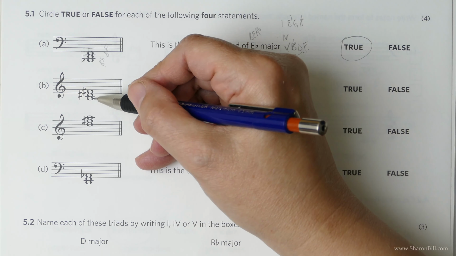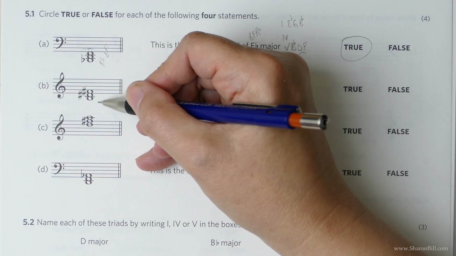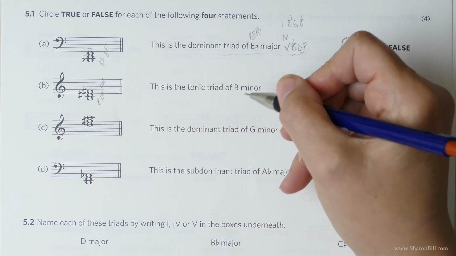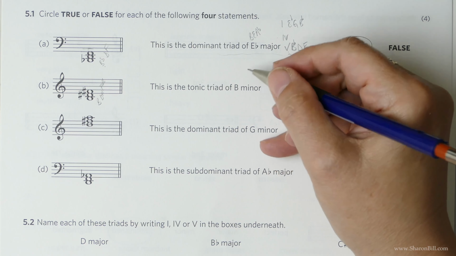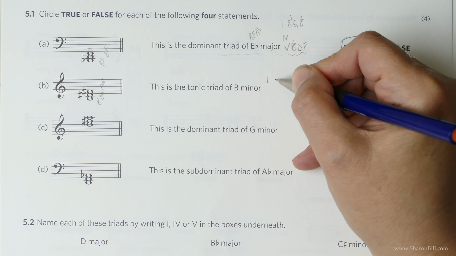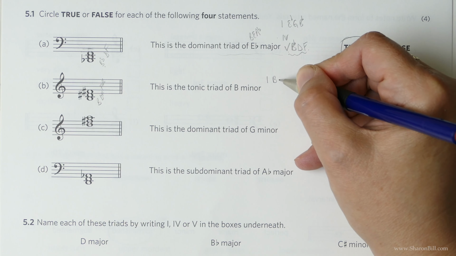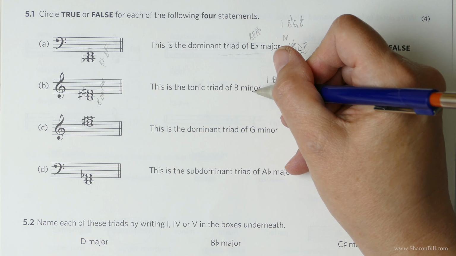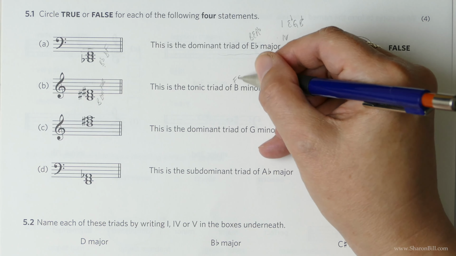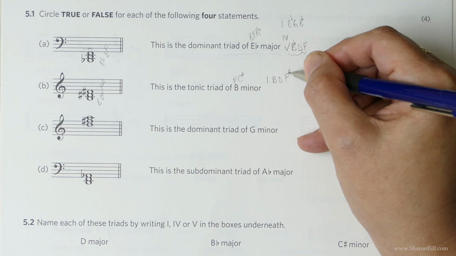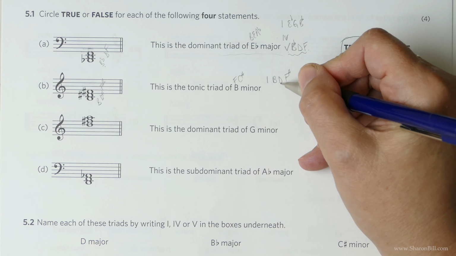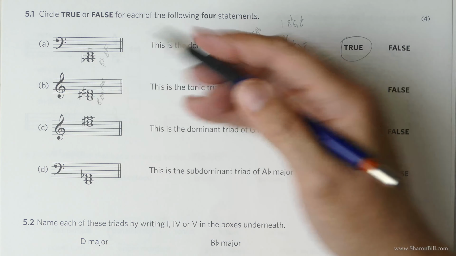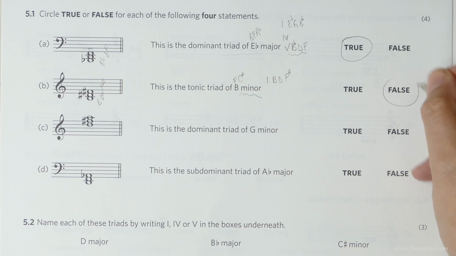So what do we have here? We have in the treble clef, the B below middle C, D sharp, F sharp. Is this the tonic triad of B minor? Now, the tonic triad of B minor, the tonic note is B, building our triad B, D, F. Now B minor is related to D major, which has a key signature of F sharps and C sharps. We should have an F sharp, but we shouldn't have a D sharp, should we? What we've actually got here is the tonic triad of B major, not B minor, so that's false.